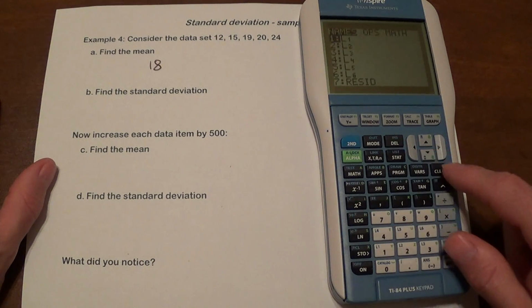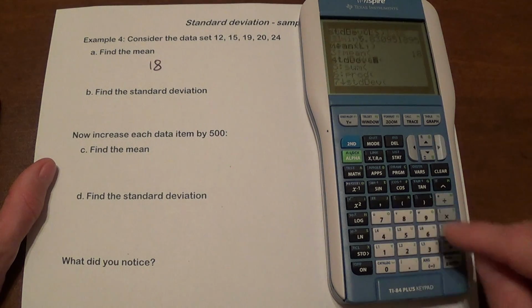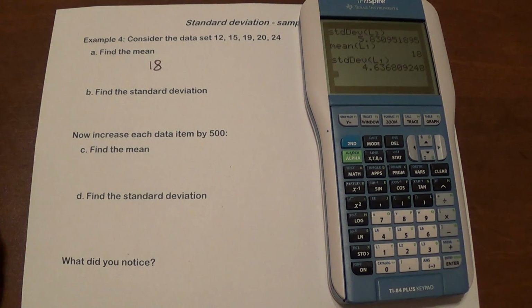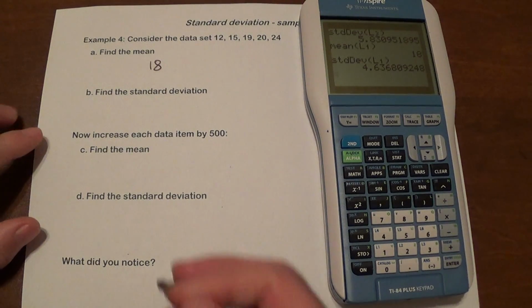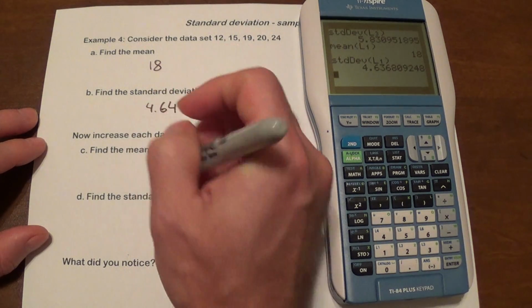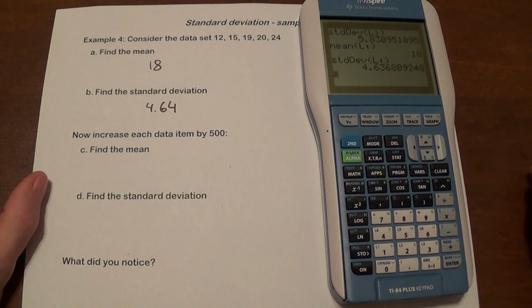So back to second stat, math, option 7 for standard deviation, and list 1. And my standard deviation here is about 4.64. Right? So what we do now, we want to increase all the numbers by 500.